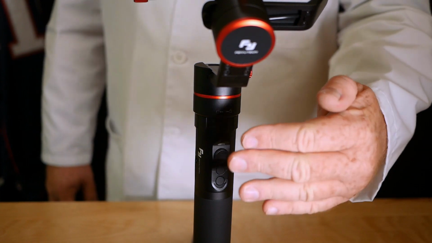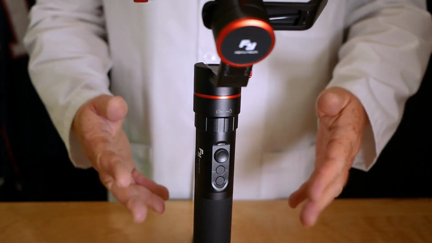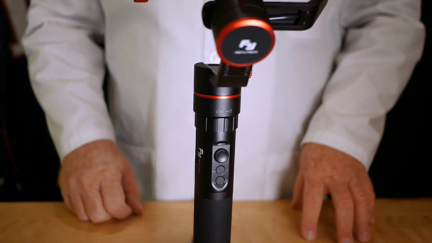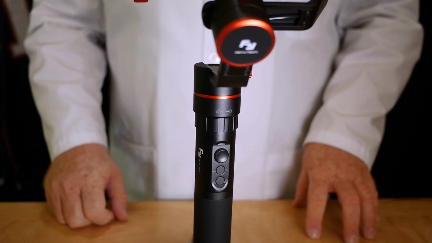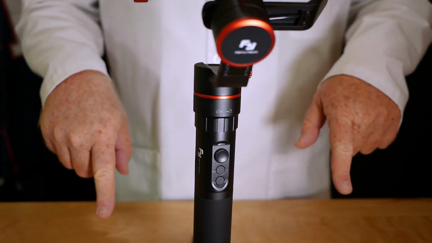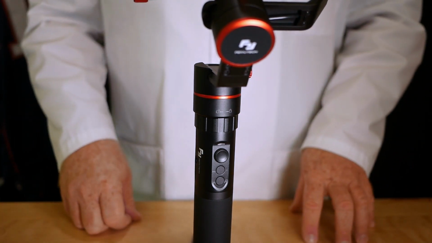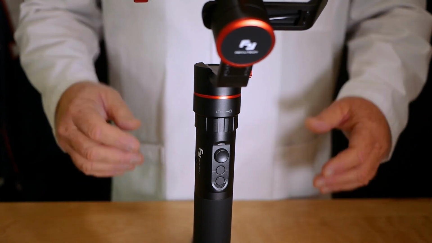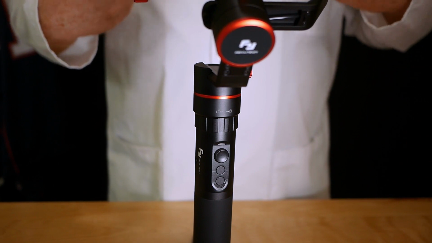So as you can see, the controls are in front here. So I chose to put the functions of the gimbal in front of you, like in front of the camera. But in reality, we'll have to switch this to show you the real functions of the gimbal, because the camera is now facing me, as you will see.